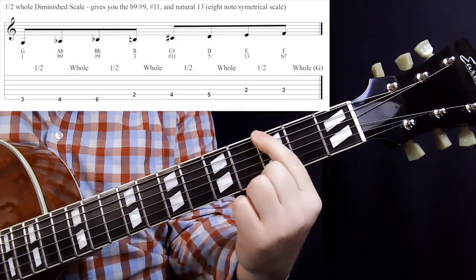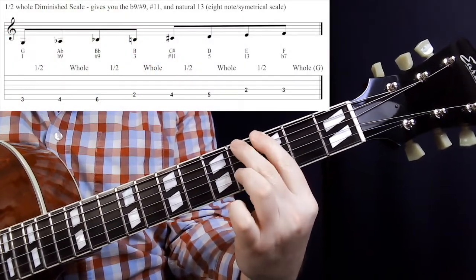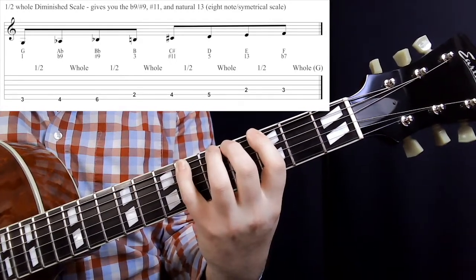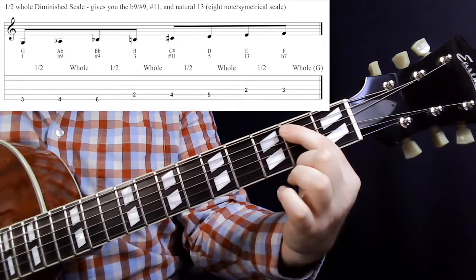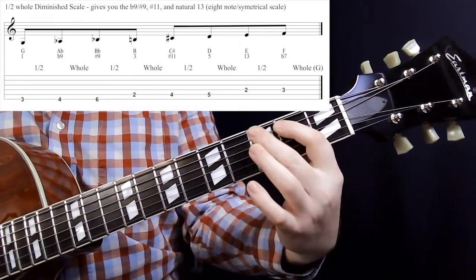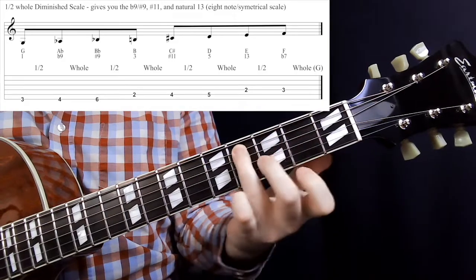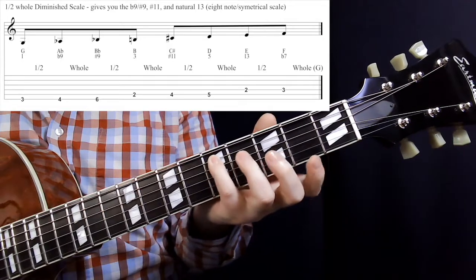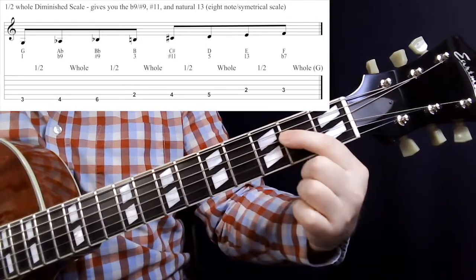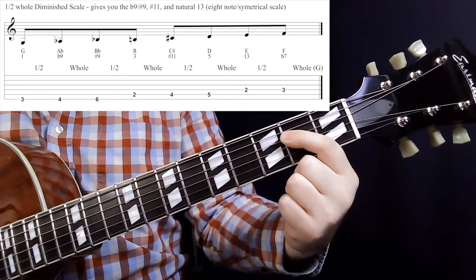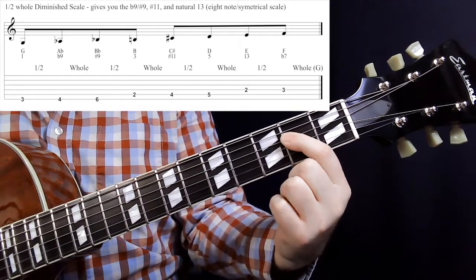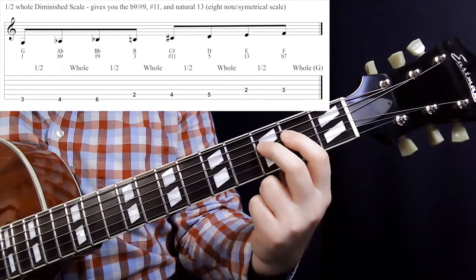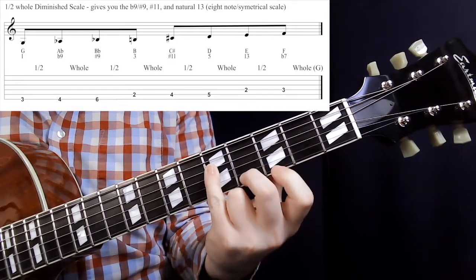And this scale with our G root here will give you a flat 9 or A flat, a sharp 9 or B flat, our major third, which is B natural, sharp 4, so that's C sharp, our natural 5th of D, the 13th or the normal 13th of E, and then your flat 7 or dominant 7th of F, and then you're back to the root again.